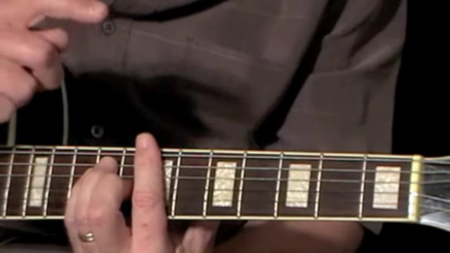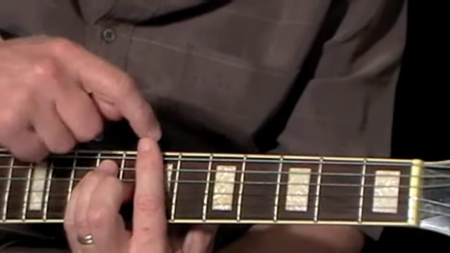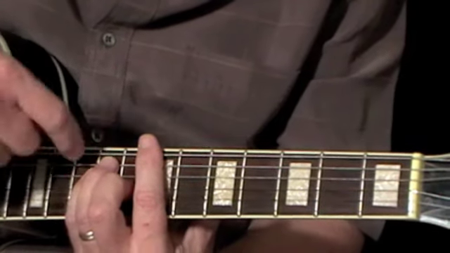And the root note of the chord is determined by where you are on the E string, because you're using E shapes.